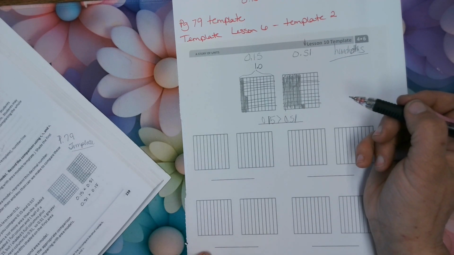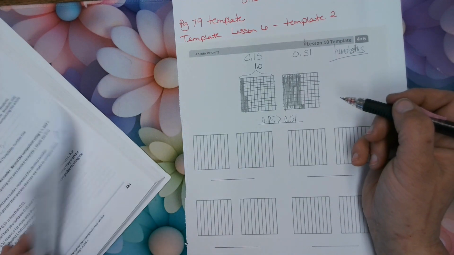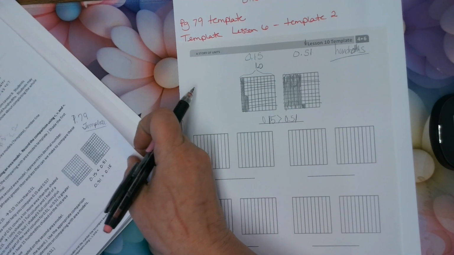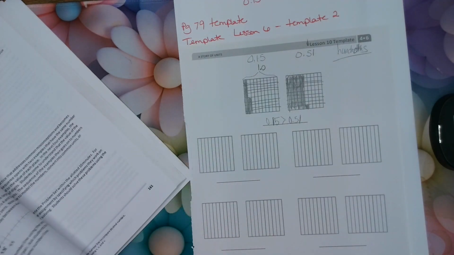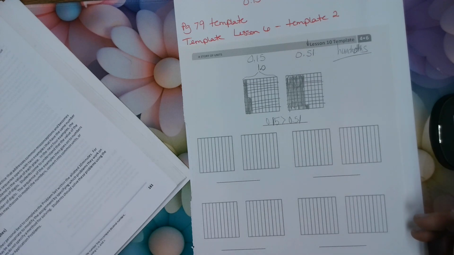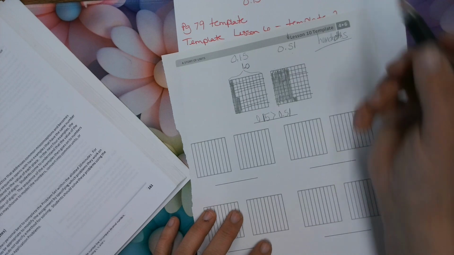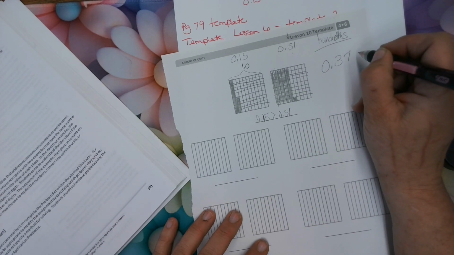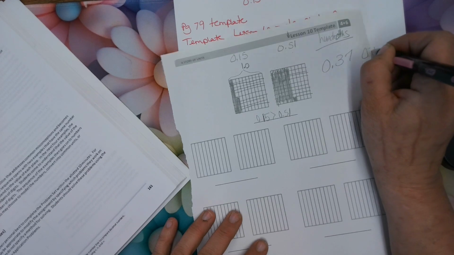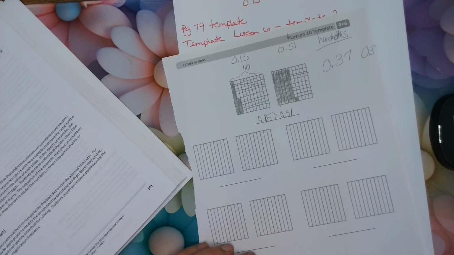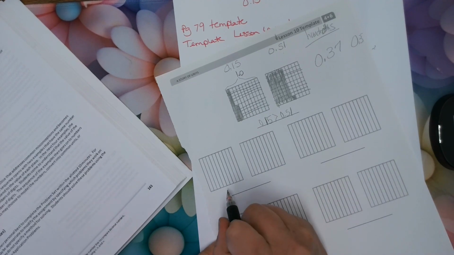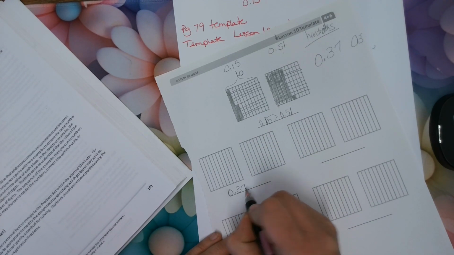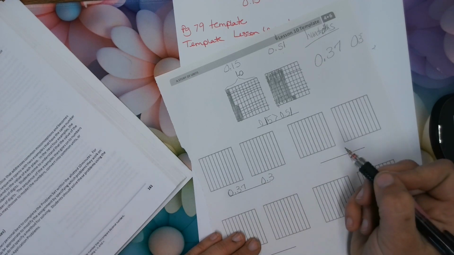All right. So I want you guys to do another one. Hopefully your sub should be walking around the room being able to answer any questions that you have. So let's look at another one. I want you to do 0.37 and 0.3. Go ahead and pause the video right now and do that. You're going to write 0.37 and you're going to write 0.3. Okay, pause the video.